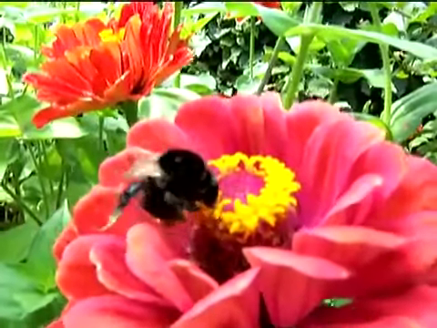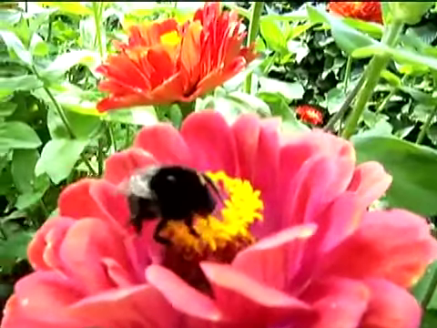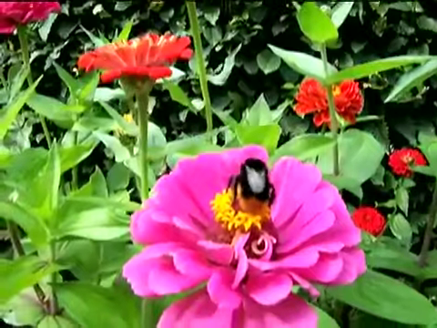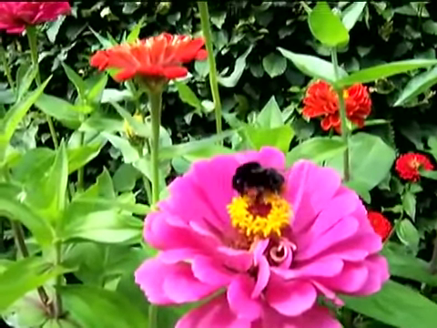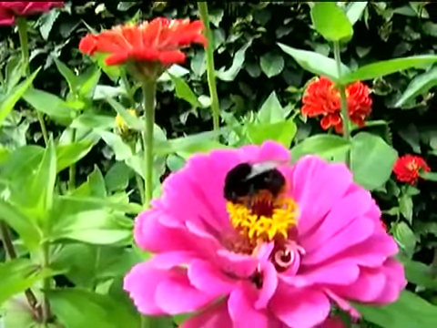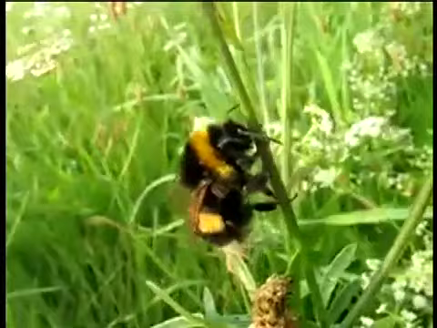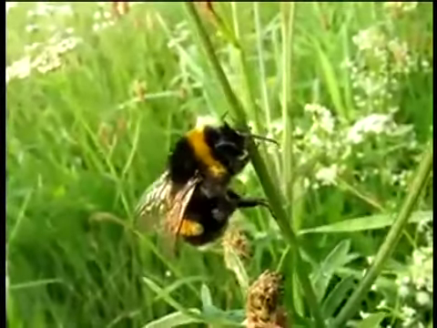This bee is going on about its daily routine, doing what it does best, moving from one flower to another, in the process causing pollination to take place. There are nearly 2,000 species of bees throughout the globe. Bees can easily be recognized by the type of hive they build, their social characteristics, and their behavior.